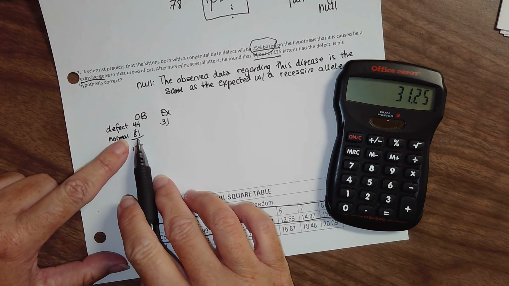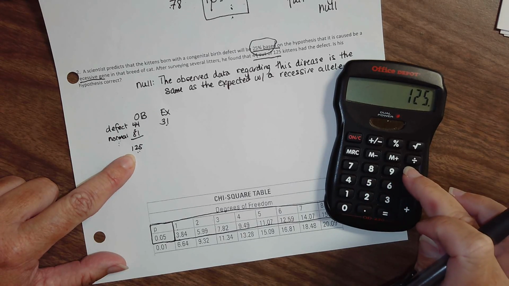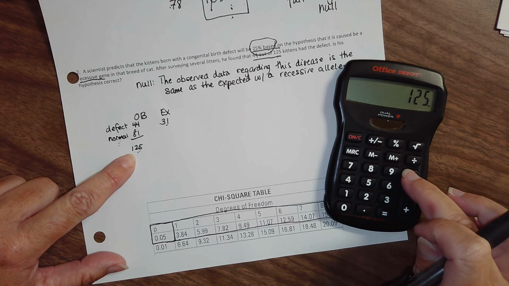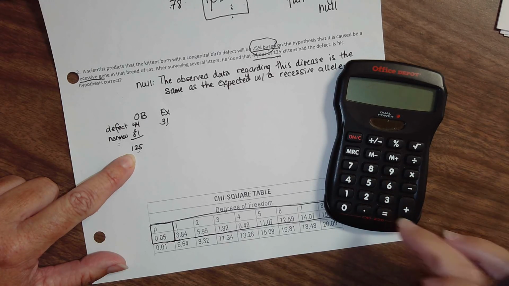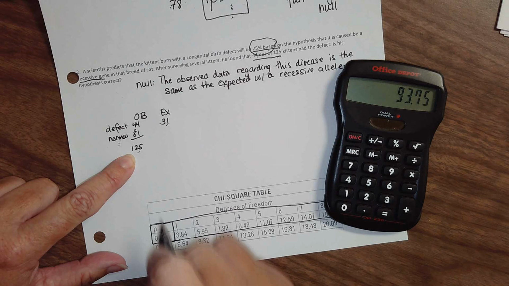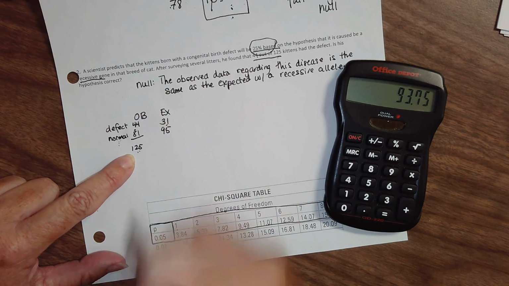Now, what would I expect to be normal? I'm going to take my total again, 125. If 25% is recessive, that means 75%, or 0.75, should be normal. We'll round that to 94.